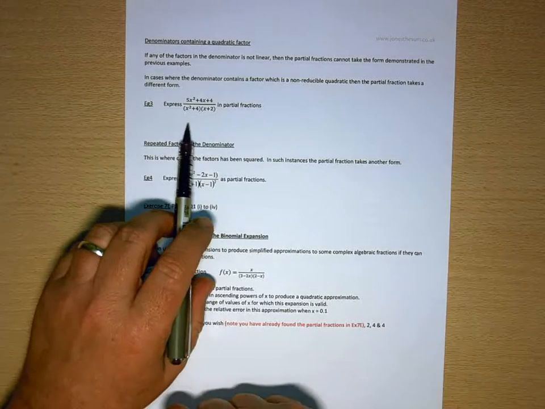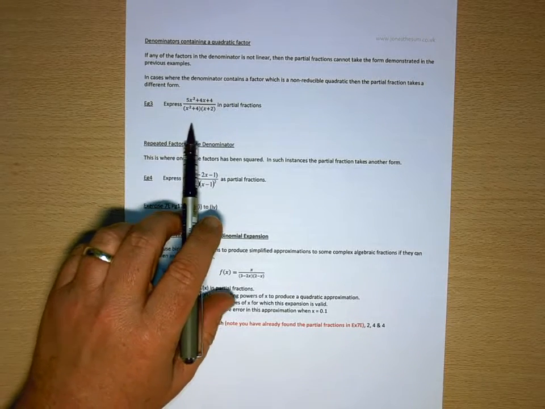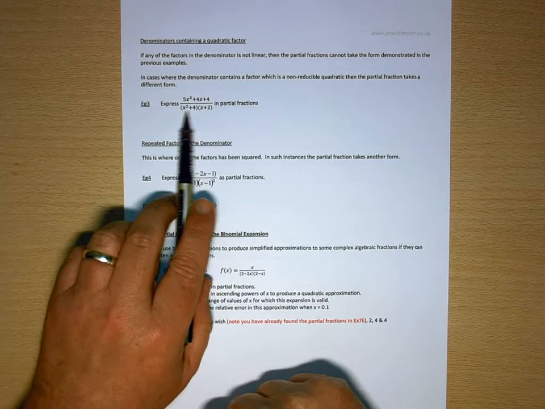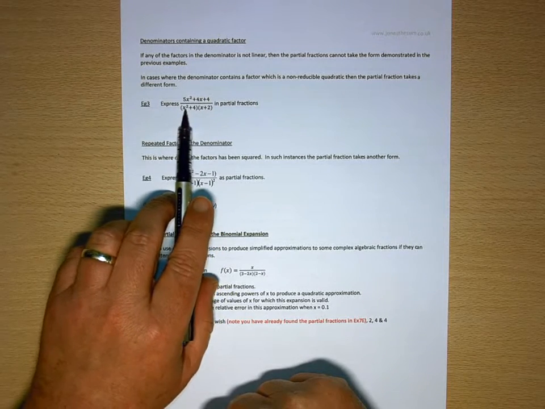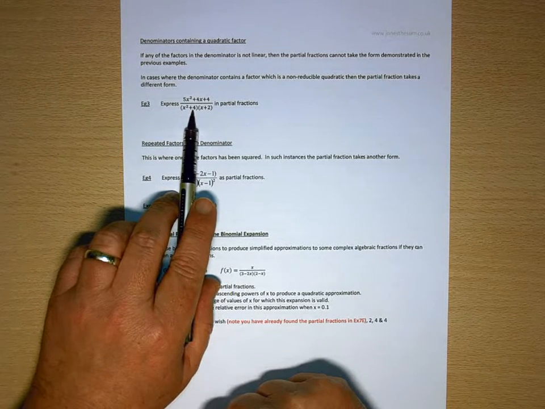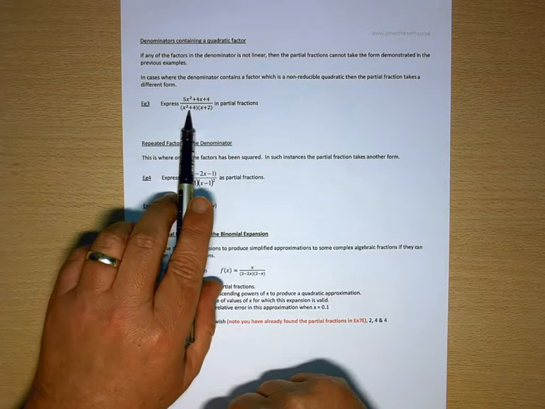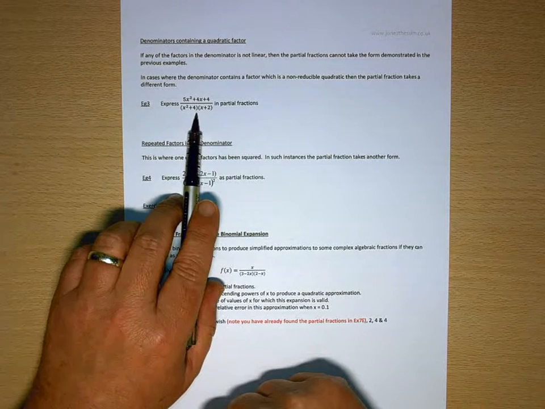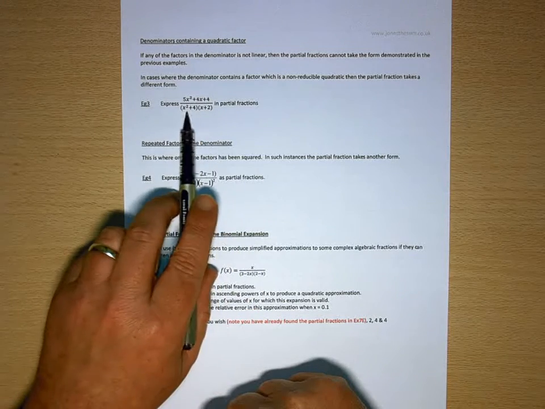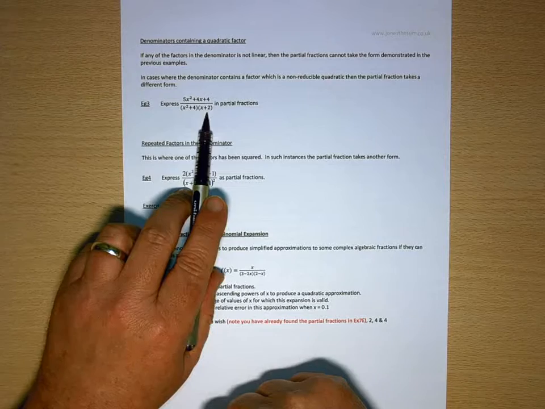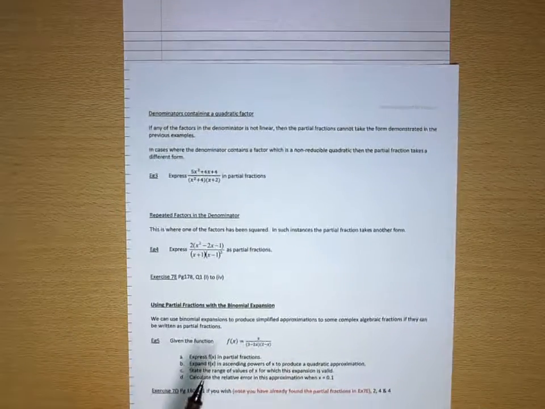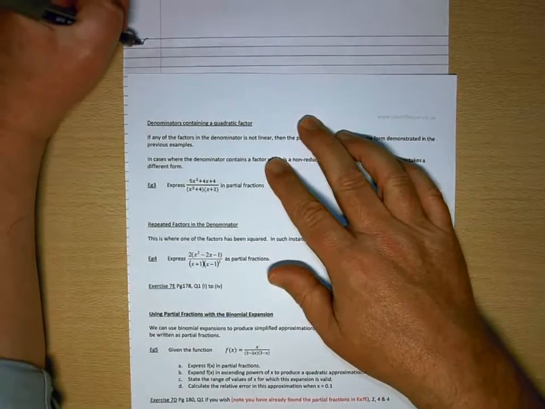So the next step to look at would be one like this, where one of the factors in the denominator contains a quadratic that you can't break down any further. You can't factorise that further. If that was minus 4, then you could, because you'd have a difference of two squares, and you could write it in a way that you could use the previous method. But when it's in a setup like this, there's a different starting point. So we'll now work through that example.